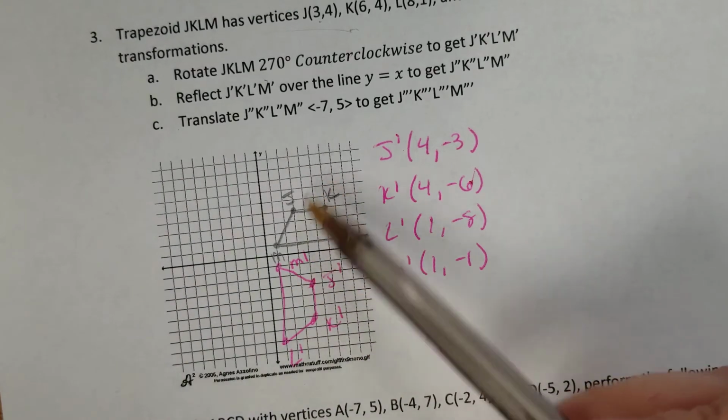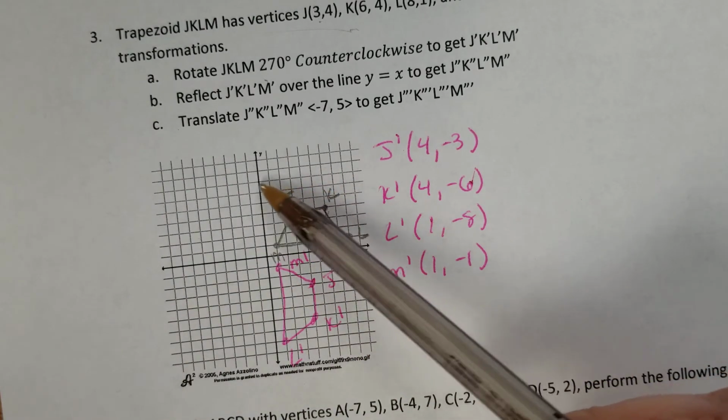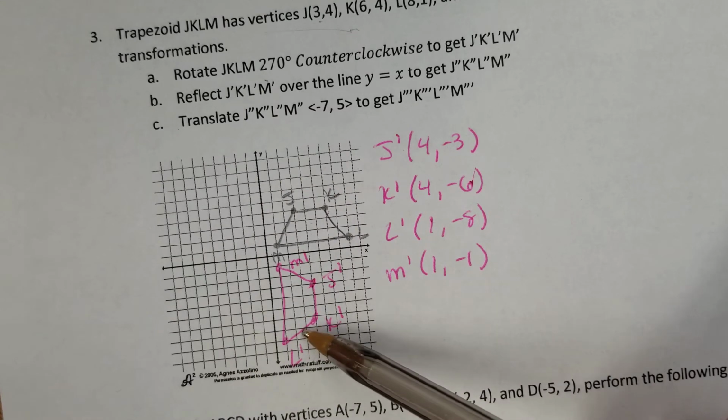Alright, so now we have rotated our original shape 270 degrees counterclockwise, which ends up here.